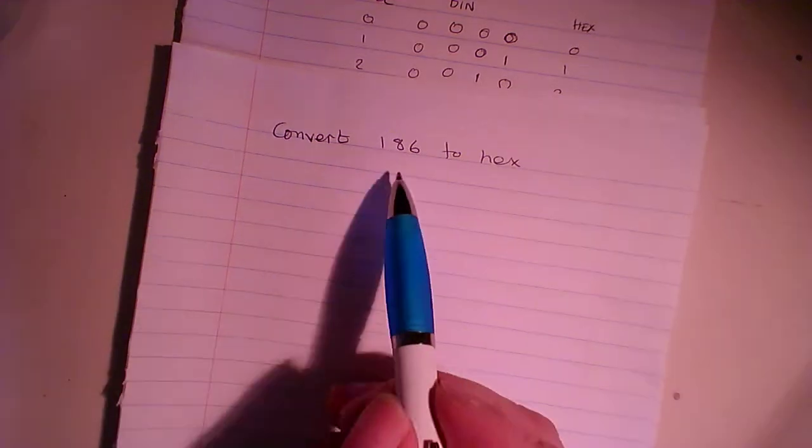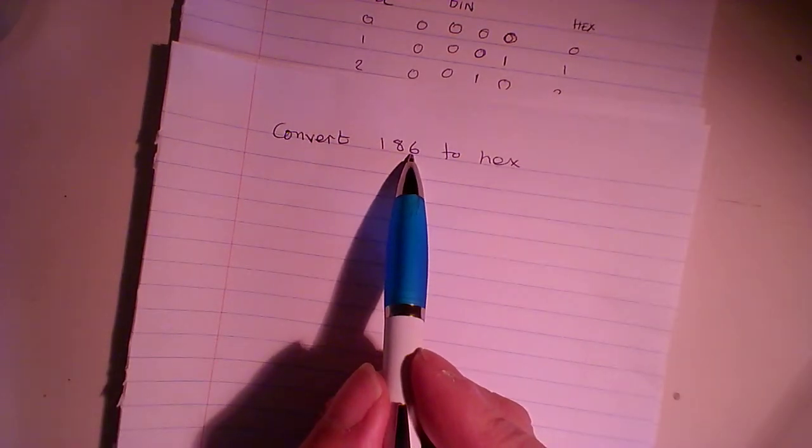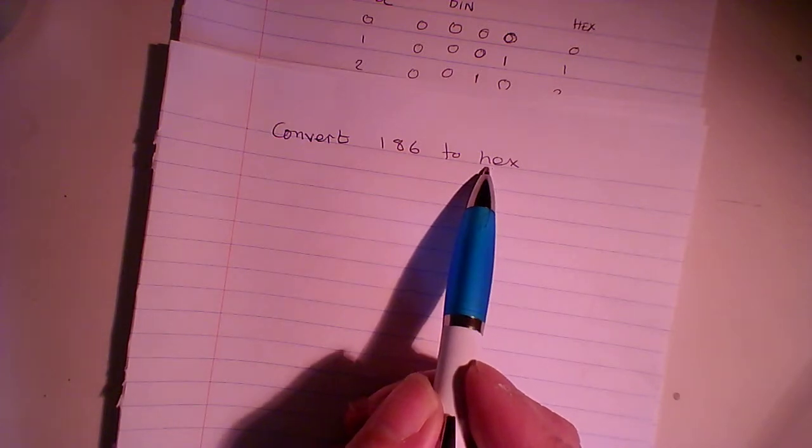Now for something a little harder, obviously worth more marks because it's a two-step process. Let's assume that we're going to convert 186 denary to hexadecimal. It's a two-step process. I can't go straight to my table. It doesn't go up as far as 186. Of course, you could make it go up to 186, but that would be a waste of your time.